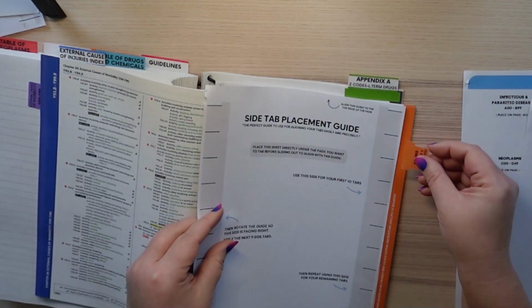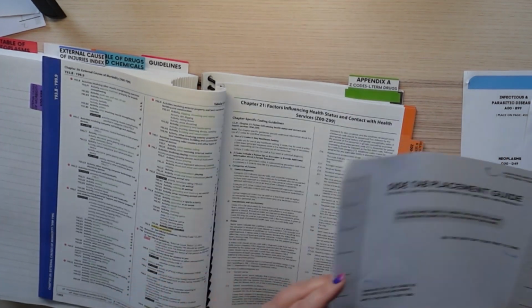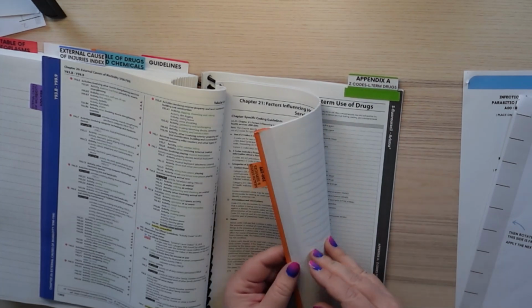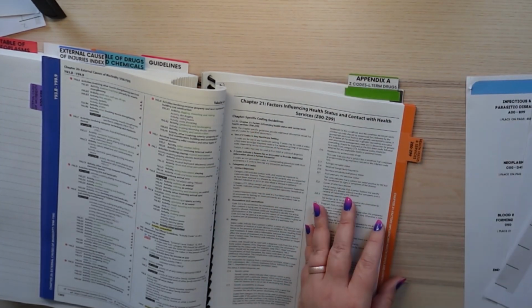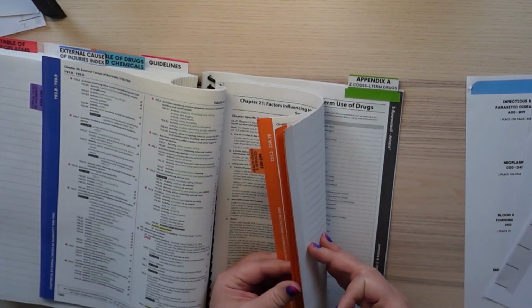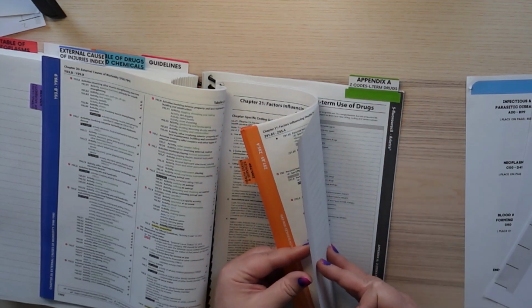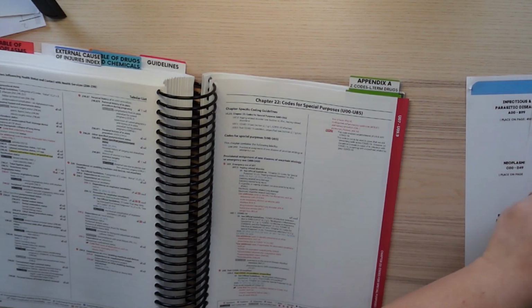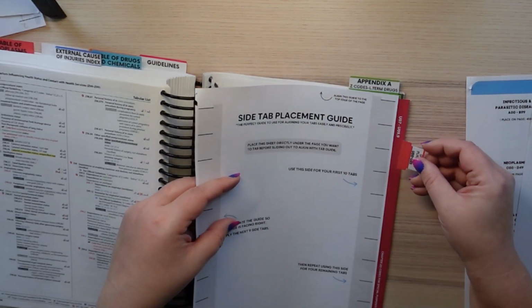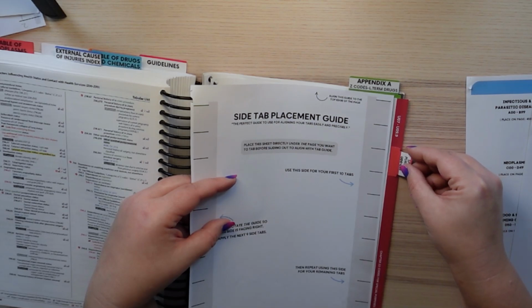So 1, 2, and then our last one we have here. Isn't there one more? Yes. Our chapter 22 for our codes for special purposes that we had to add in for vaping disorder and for some of our COVID-19 codes.